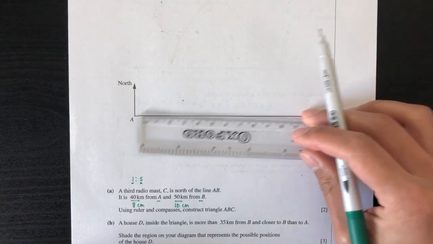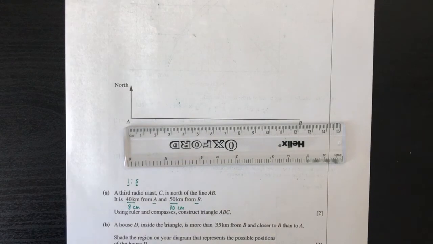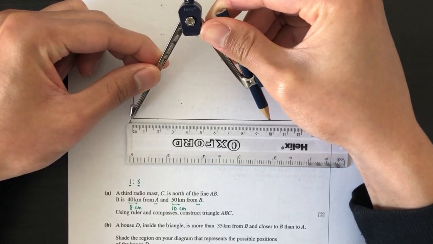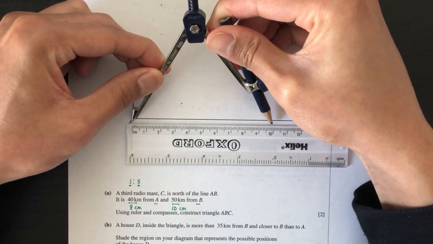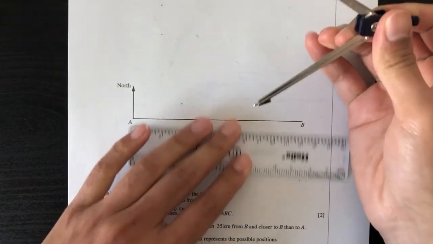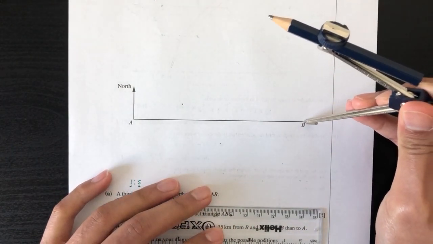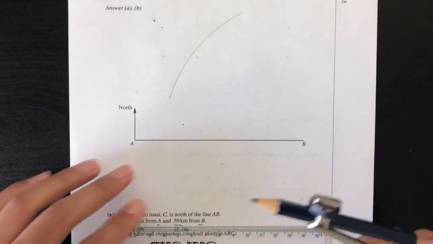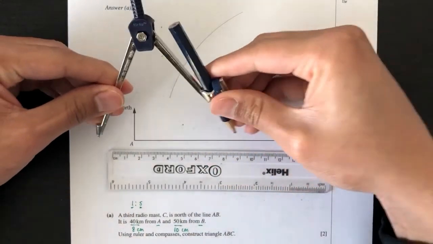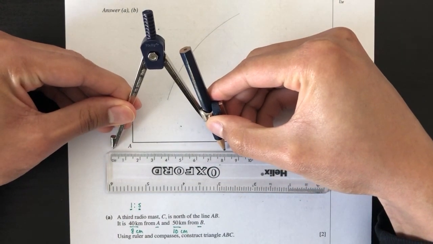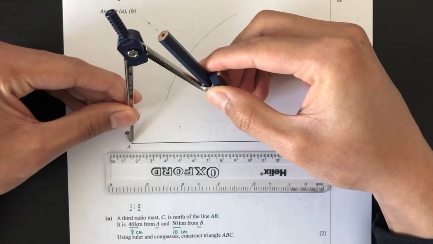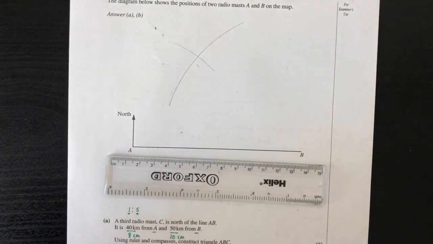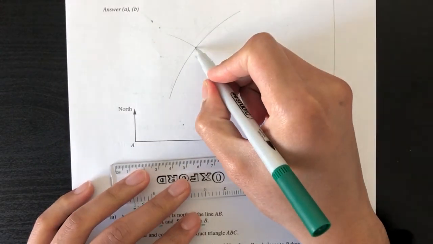So we have to use a ruler and our compass to find the position of C. So first thing, let's find the position from the point B. It will be 10 centimeters from B, so it will be about this point. So go to point B and draw an arc inside of this space, and then it will be 8 centimeters from point A. So same thing, draw an arc. You measure first and then go to point A, and you draw an arc to cut the first one. So this point of intersection will be the point C.